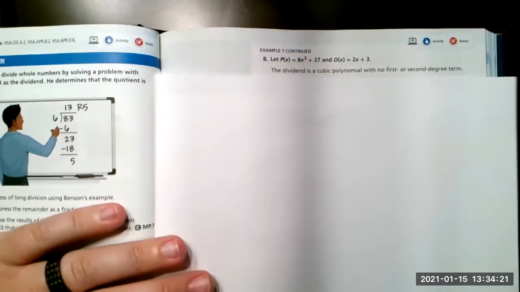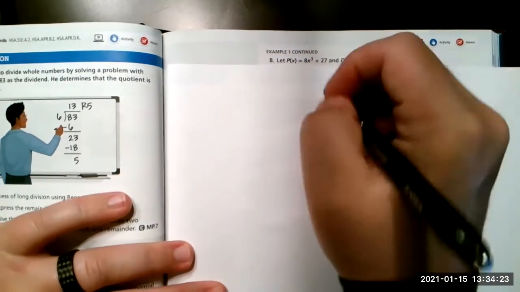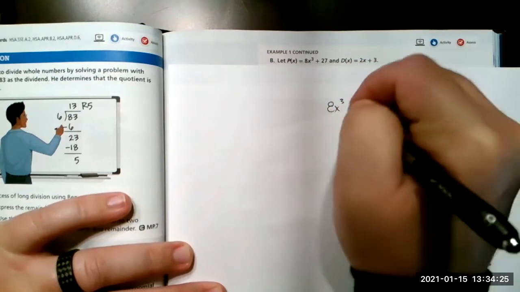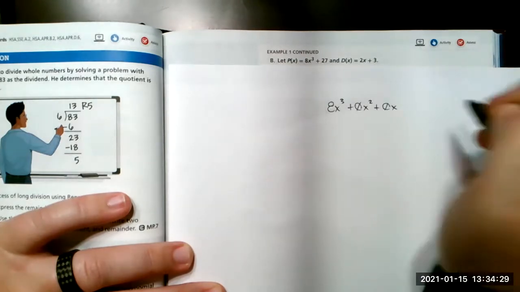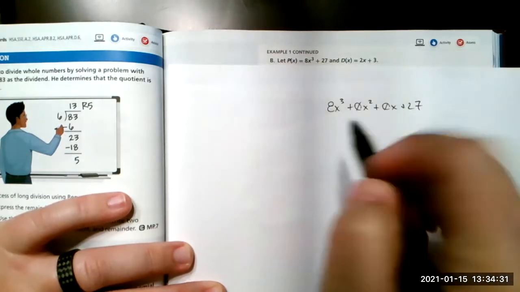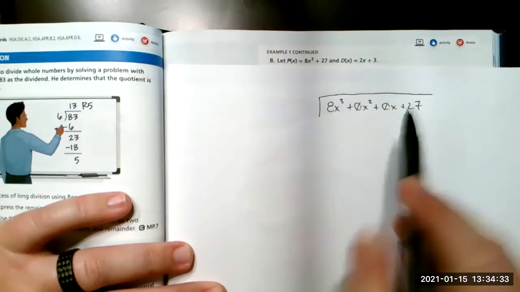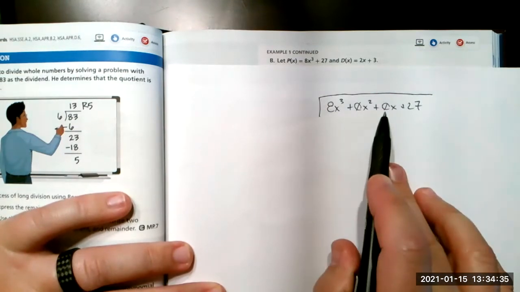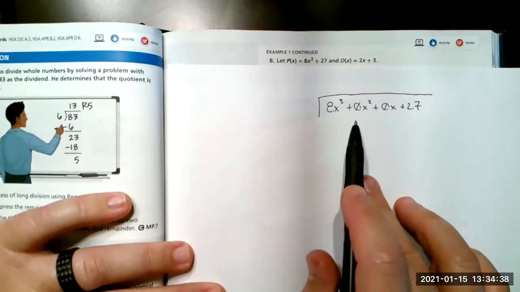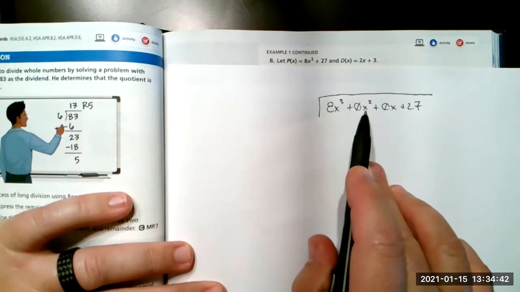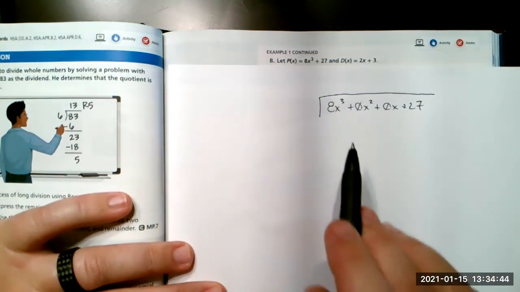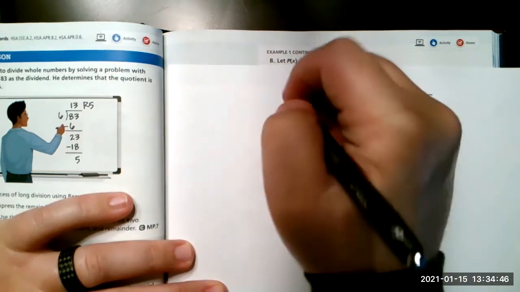So this problem, 8x cubed plus 0x squared plus 0x plus 27. And remember, I've got to have those placeholders there. Otherwise, this whole long division process doesn't work. So if you're missing a term, you've got to have a 0x or a 0x squared. And I'm dividing by 2x plus 3.